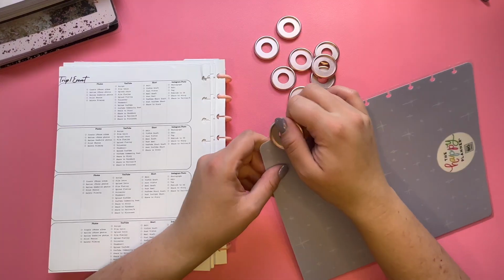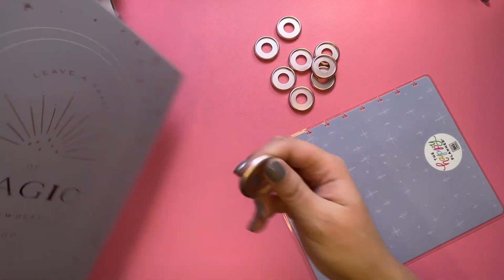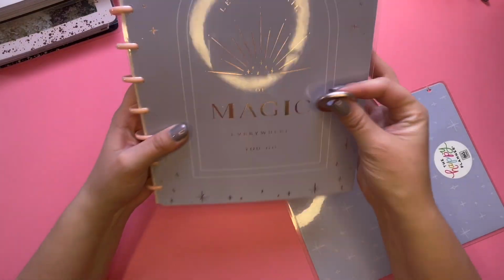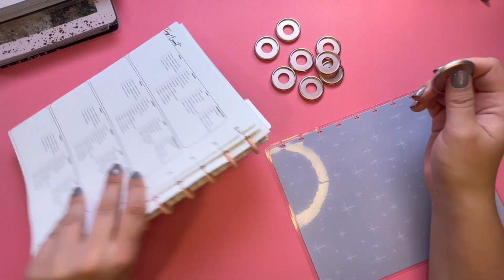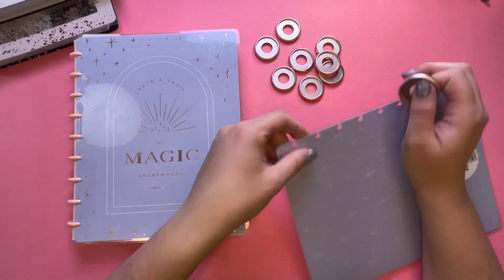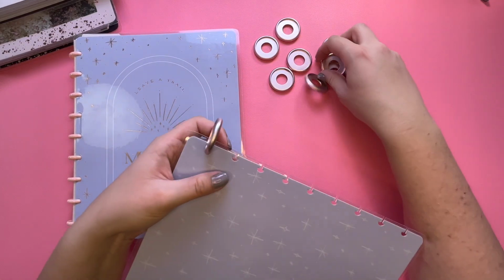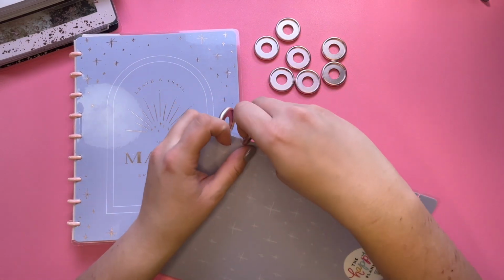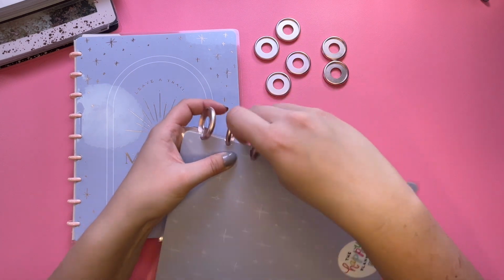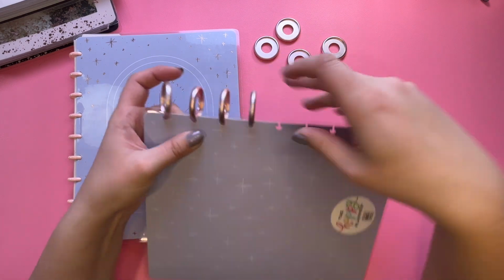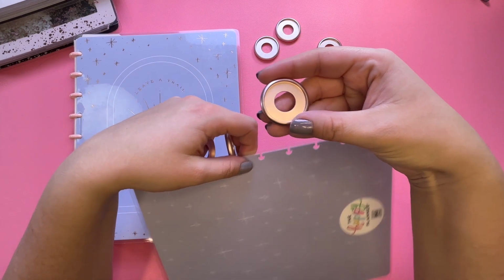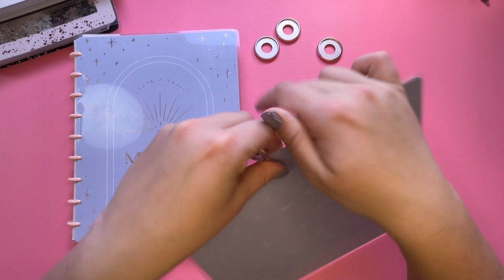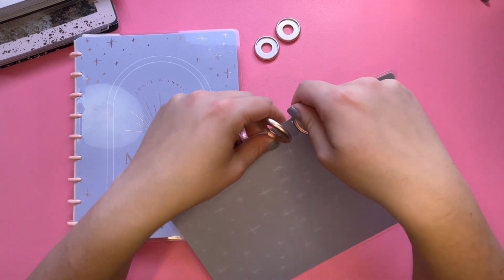That's okay. How are these gonna look with the... these are like two totally different metals. That's fine. I do like that these are just like circular hole punch things in the middle.